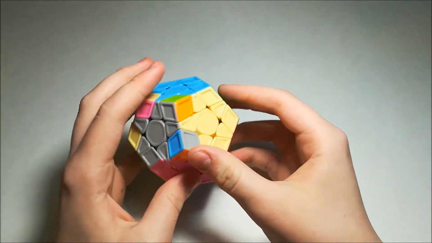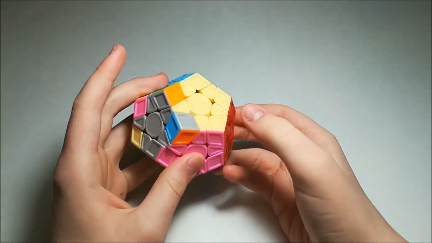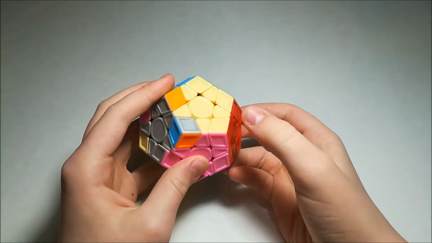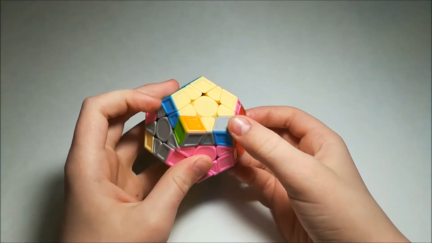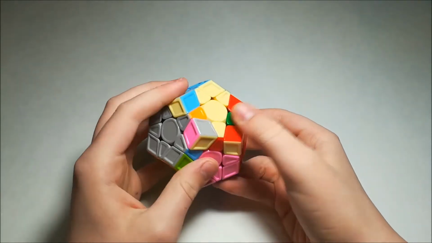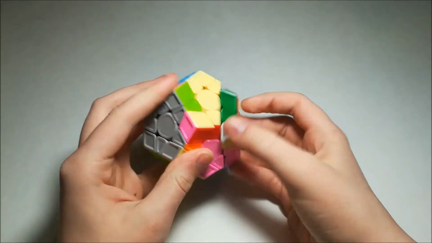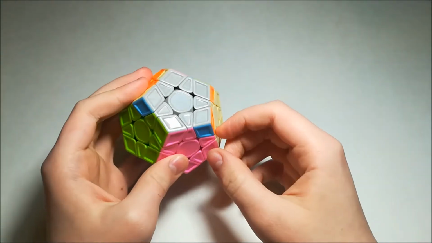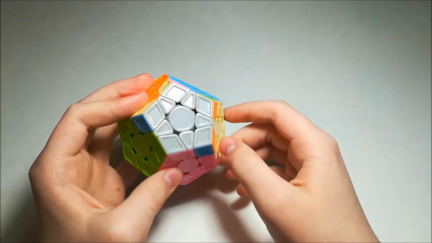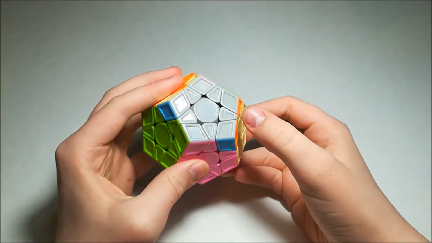And then I would permute the corners by doing R prime, D prime, R, D, but from a different angle. So it actually ended up being U prime, R prime, U, R. Then I turn the top until the edges line up with the centers again. And finally solve the corners with a commutator.